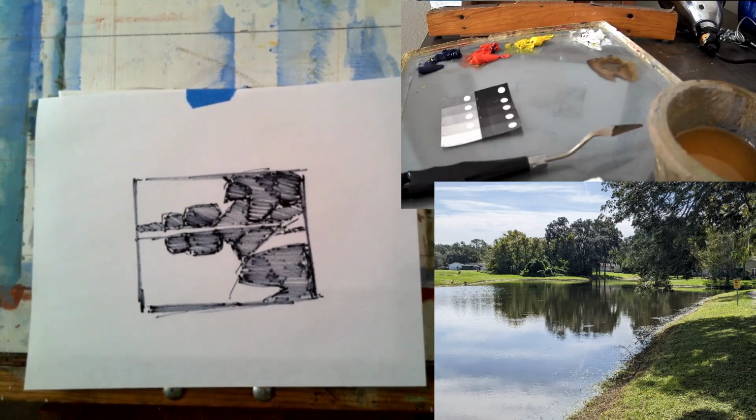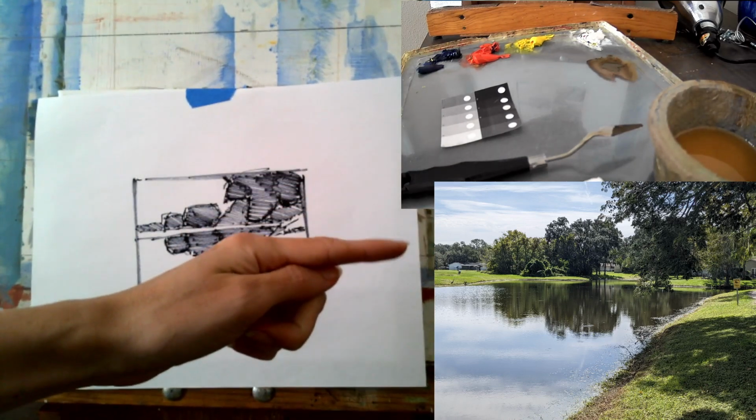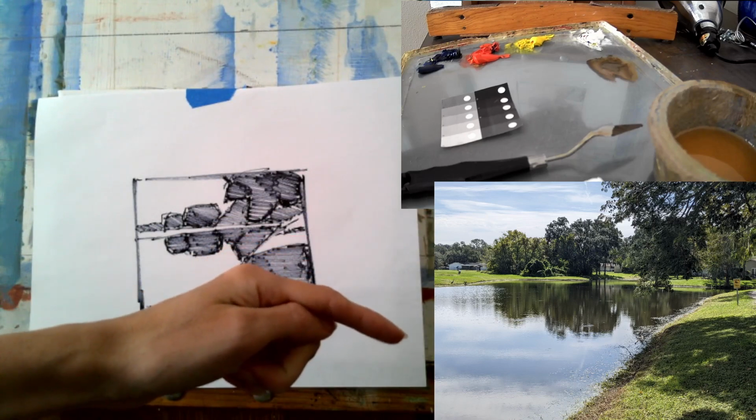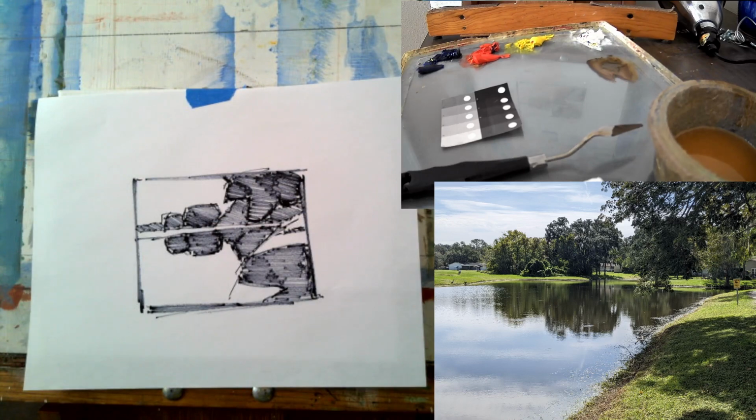And you can see today's picture is there. It is a pond with some trees, there's water, there's sky. And this one has a reflection, so you can see that there's the trees and then there's the reflection of the trees in the water. And that is what we're going to be working on today, is a reflection.